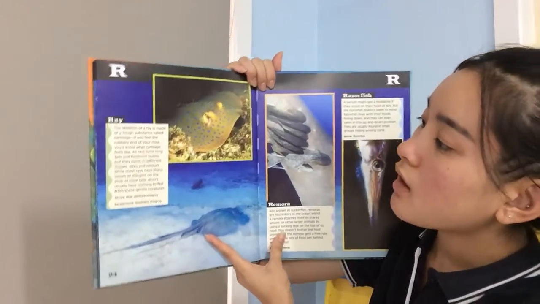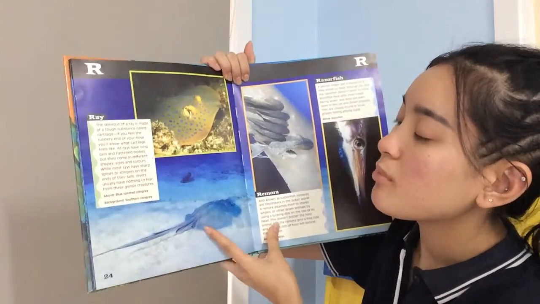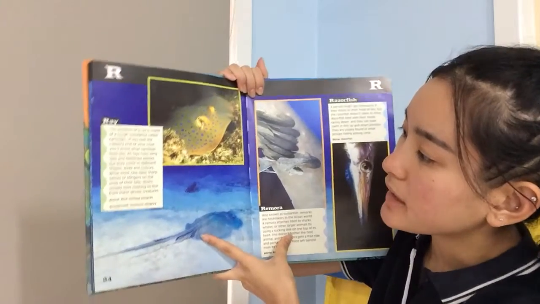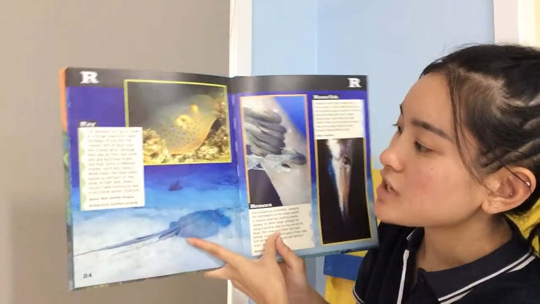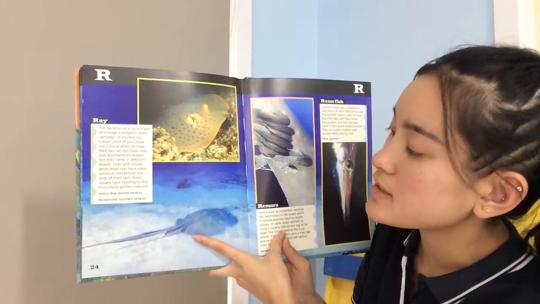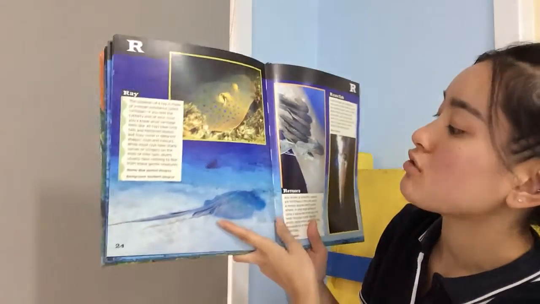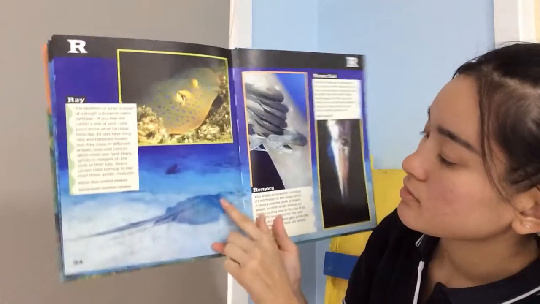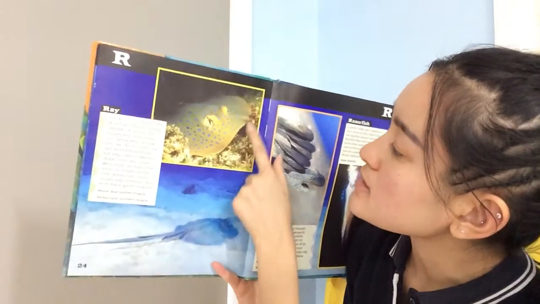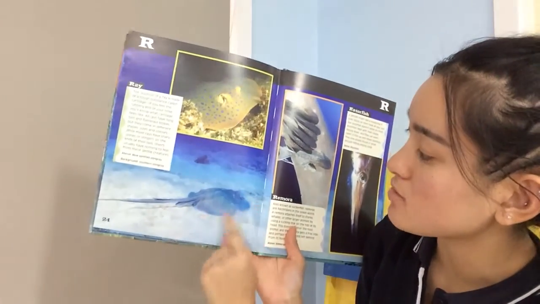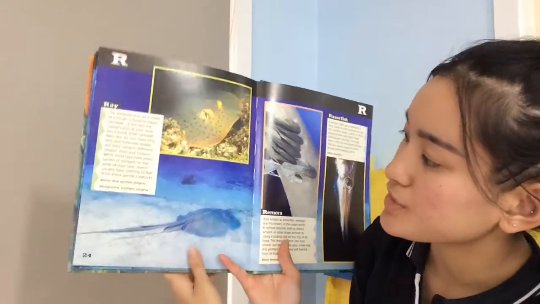All rays have long tails and flattened bodies, but they come in different shapes, sizes, and colors. While most rays have sharp spines or stingers on the ends of their tails, divers usually have nothing to fear from these gentle creatures. Do you see those rays? I like this one, it's very pretty. It's a blue stingray.